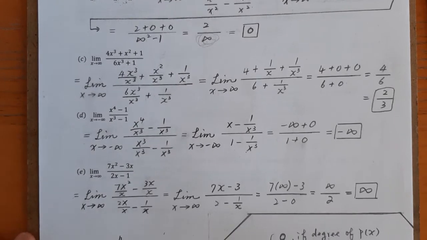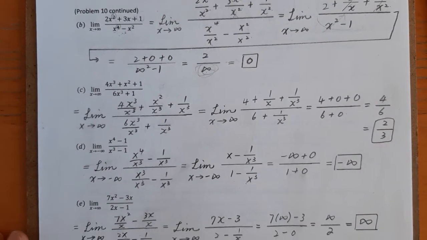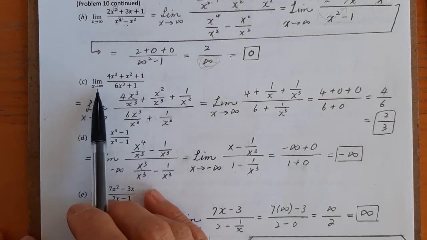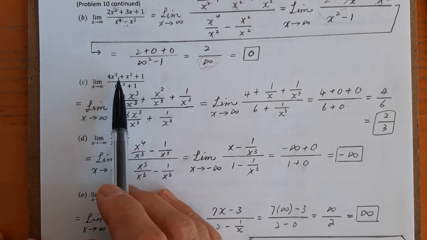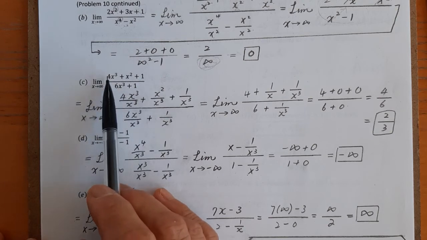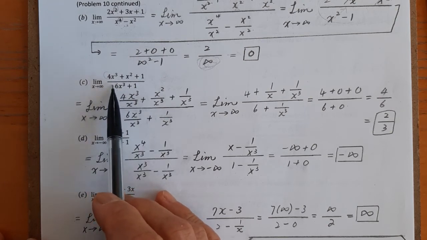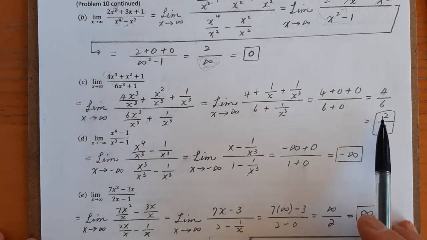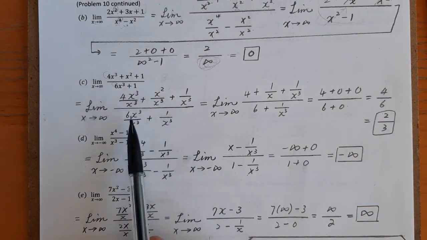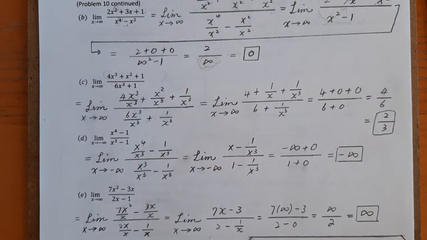Now then C, this one, limit when x approaches infinite. Now the two have the same degree. The shortcut way is just leading coefficient divided. 4 over 6 reduces to 2/3. It's 4 over 6, 2/3. Now I'll tell you the reason. Here I tell you the why.